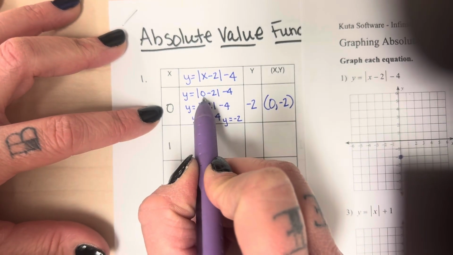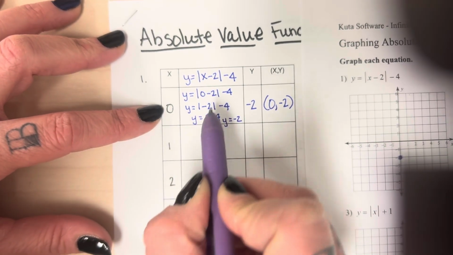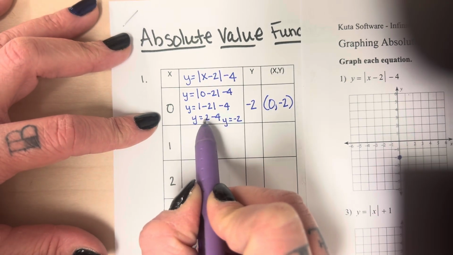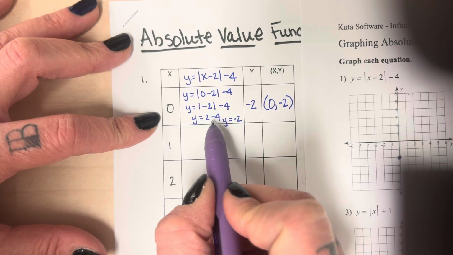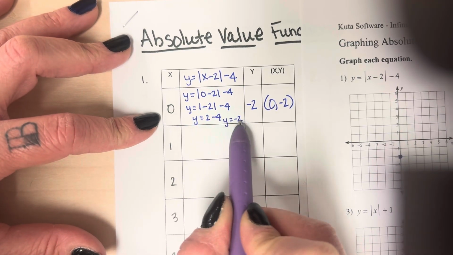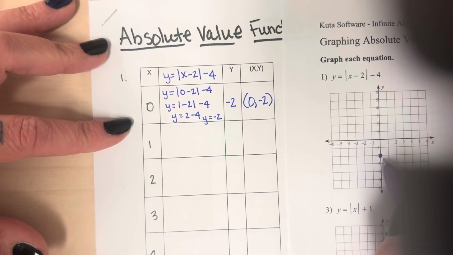So if x is 0, we put 0 in x's spot. 0 minus 2 is negative 2. The absolute value of negative 2 is positive 2 because absolute values are always positive. So we have positive 2 minus 4, so y equals negative 2. So we've graphed that point here.